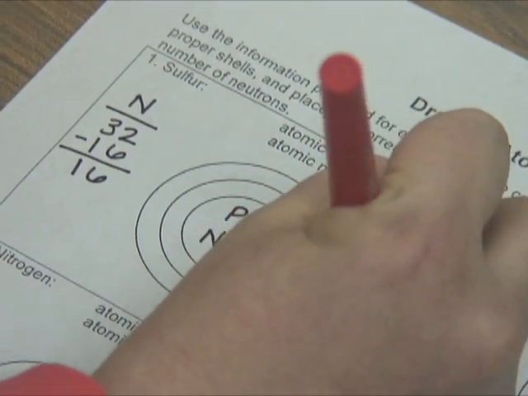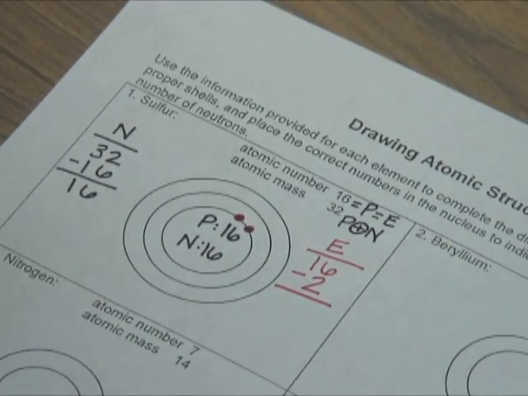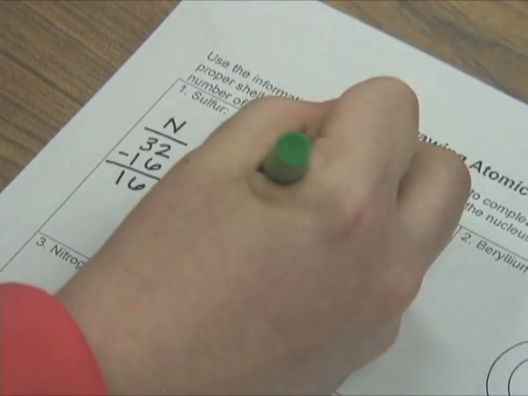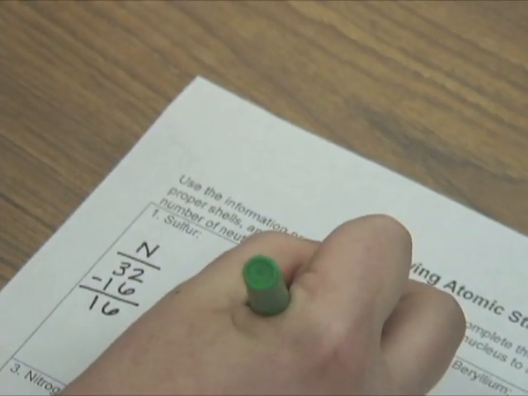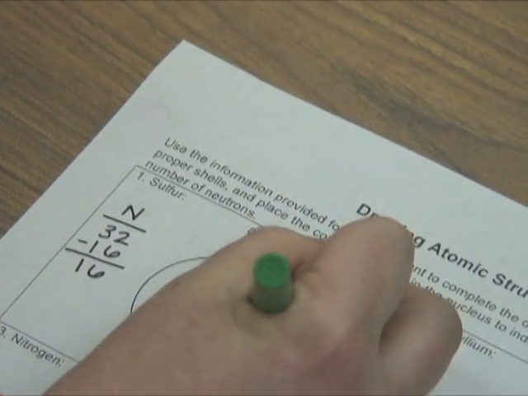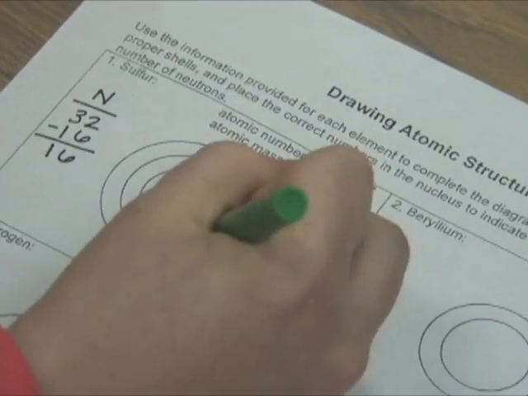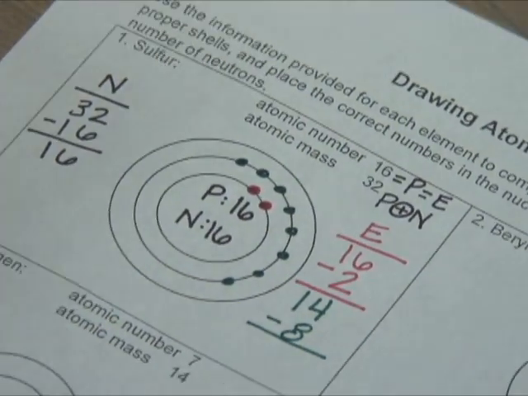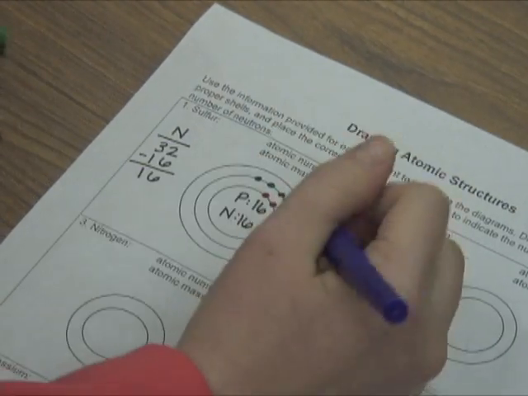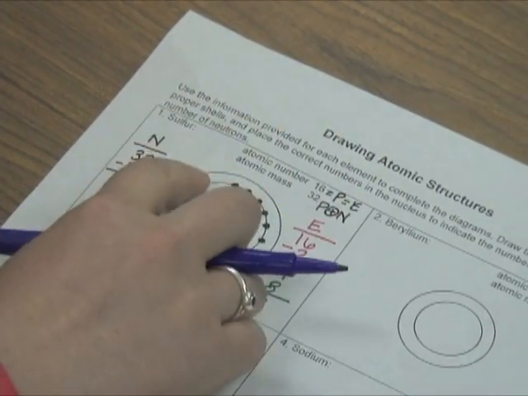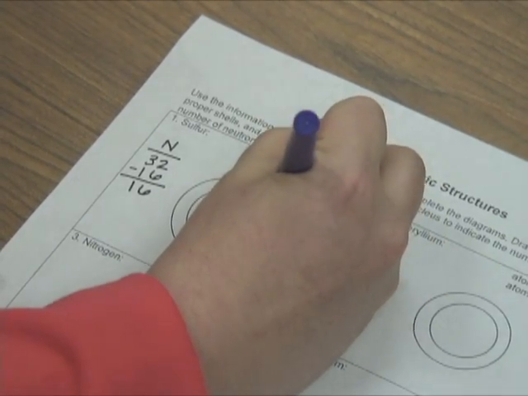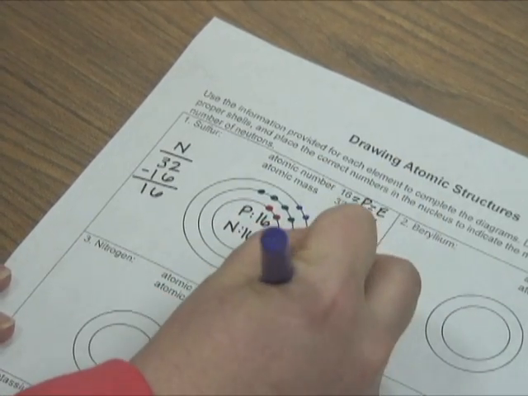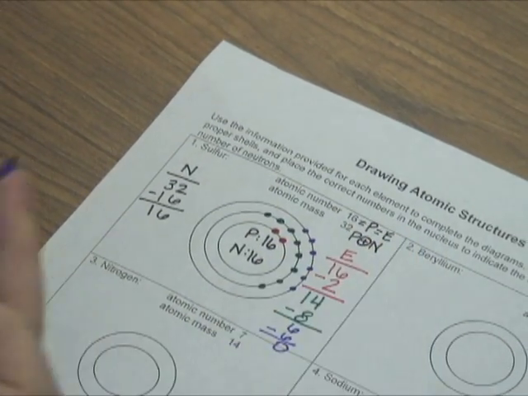Okay, so subtract 2, then we're going to switch colors. We have 14 left to find a home for. 8 can go in this second shell, so 1, 2, 3, 4, 5, 6, 7, 8. Subtract 8. 14 minus 8 leaves us with 6. So we have 6 left. 8 total can go in this last shell. We only have 6, so go ahead and put 6 in there. Subtract 6, and make sure you always show me 0.